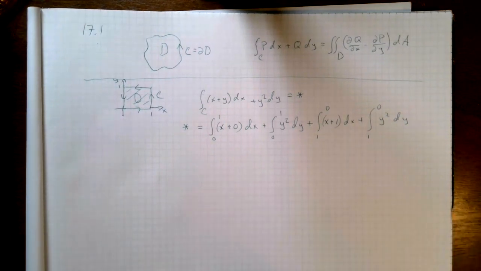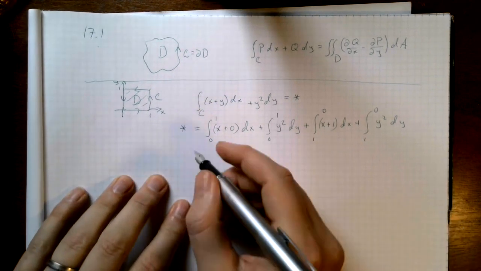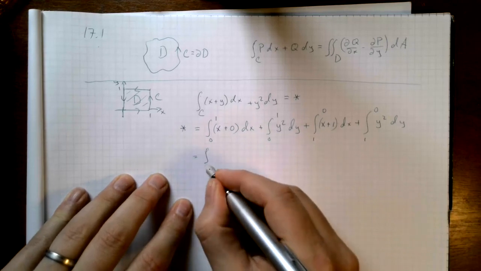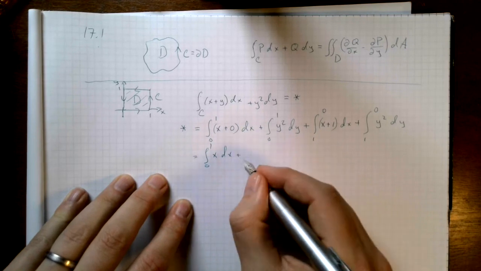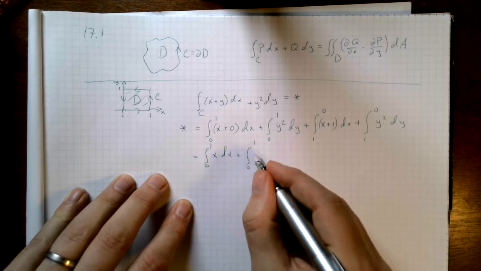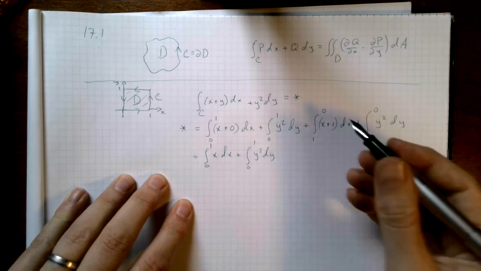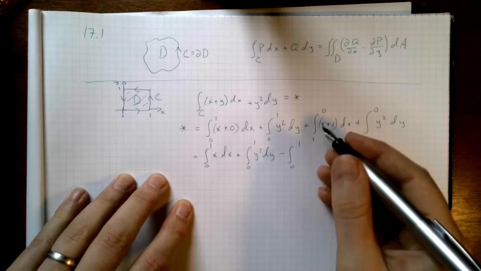Well, I could just compute all these, but let's rewrite these a little bit. This one I'll leave as is. Over here I have a minus sign, so let's split it up into two bits. So I have minus the integral from 0 to 1, since I flipped the order.